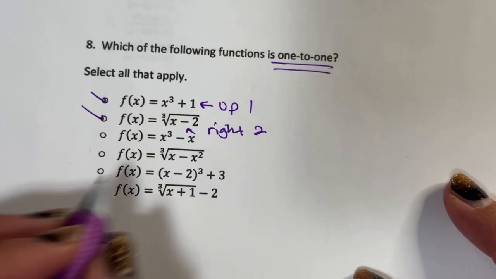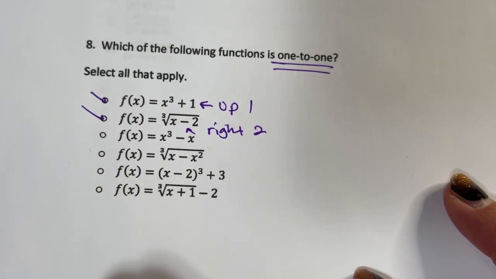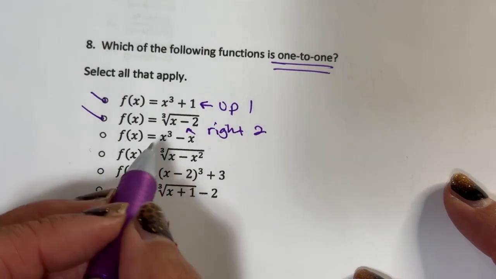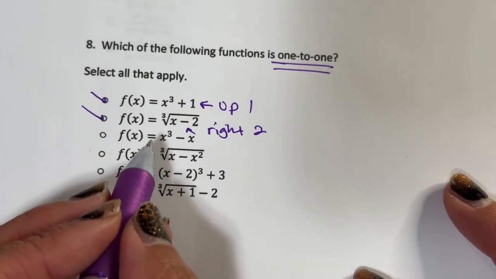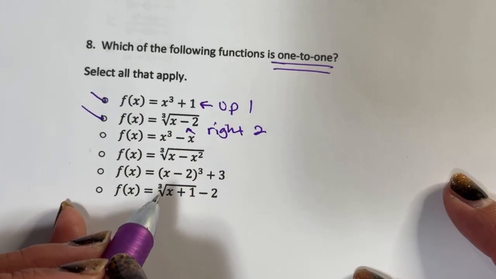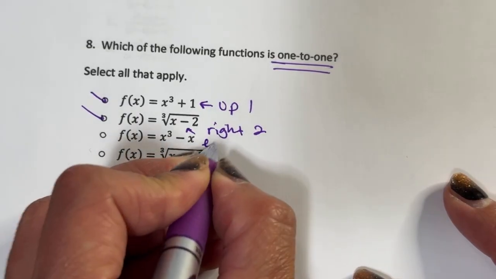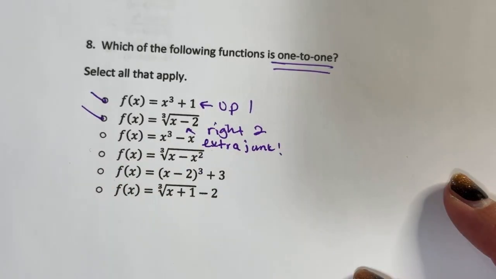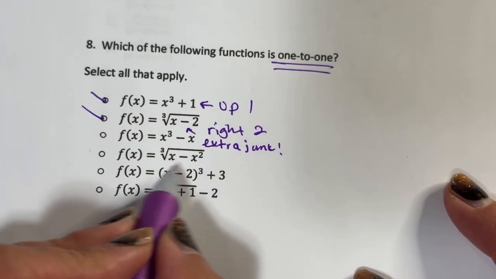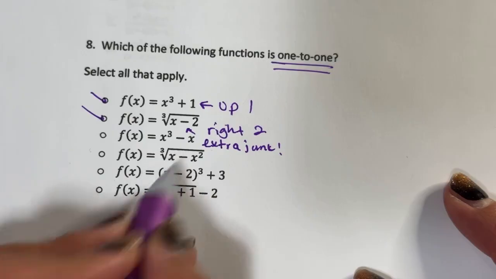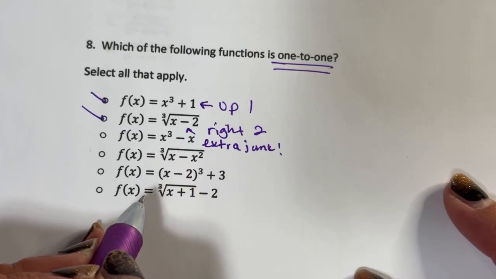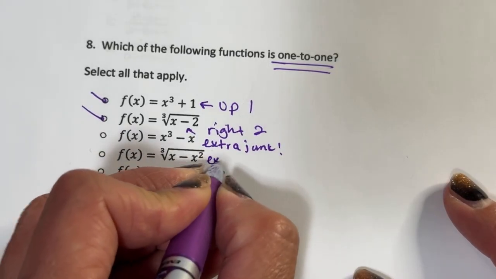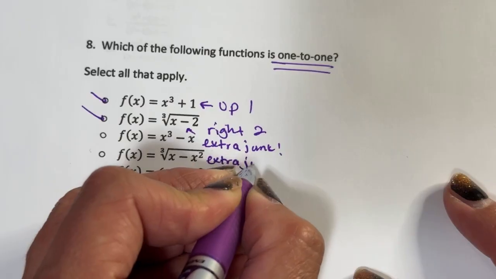Check. This one, though, x cubed minus x, that one is not a shifting of the parent function. I can't even rewrite that so that it would be. So this is extra junk. So that one is not 1 to 1. Okay. Same with this one. You see how there's an x squared in there? We don't usually have anything other than an x under a radical. So again, we've got some extra junk in the trunk. That one's not going to be 1 to 1.